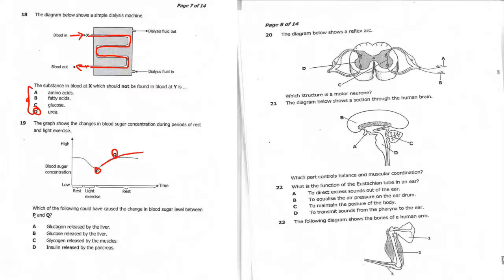Now look at this: glucagon released by the liver, glucose released by the liver, glycogen released by the muscle, insulin released by the pancreas. Insulin reduces glucose level. Glycogen cannot be released by the muscles, and glycogen itself cannot increase the sugar level because it is in a storage form.